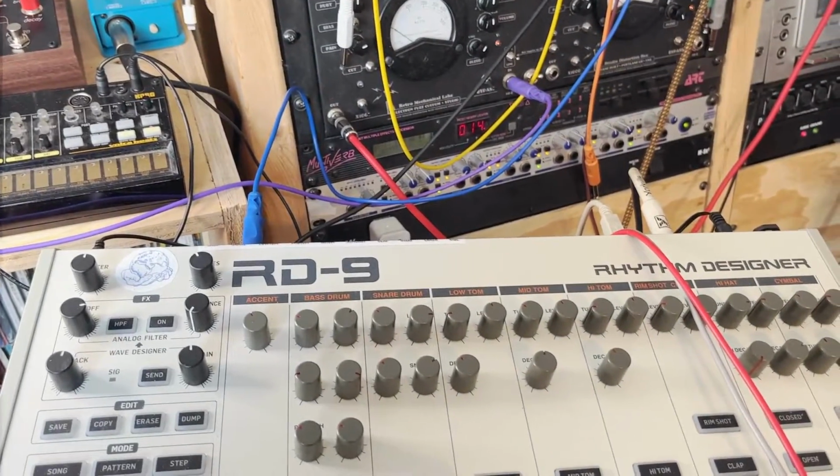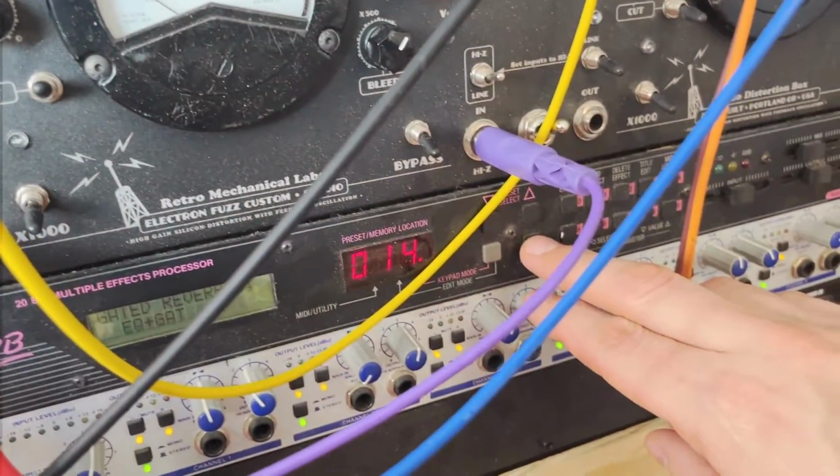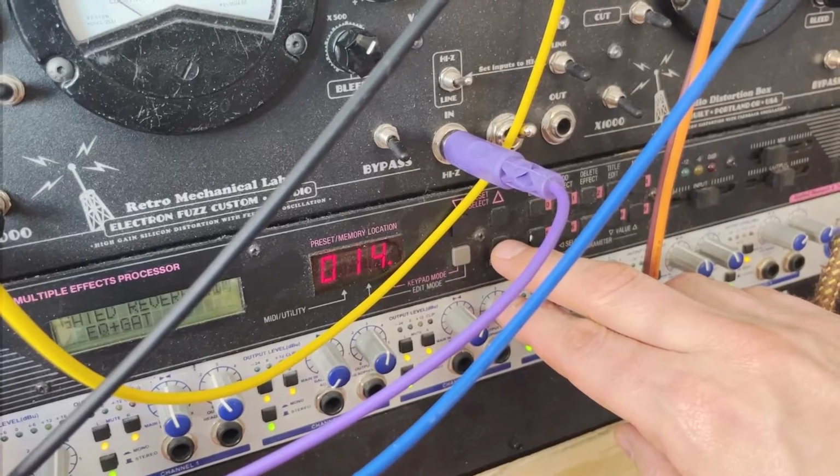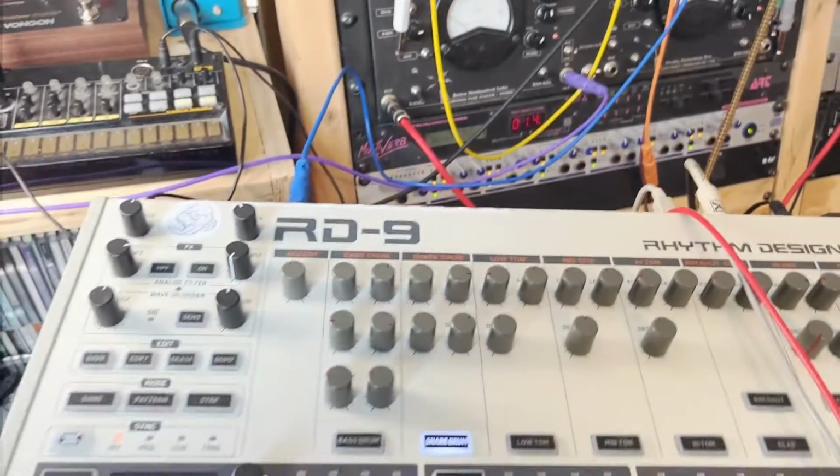So right now I just have it at maybe like 20%, 30%. I'll turn it off and back on. That's what it sounds like.